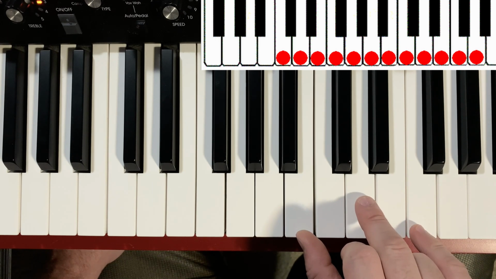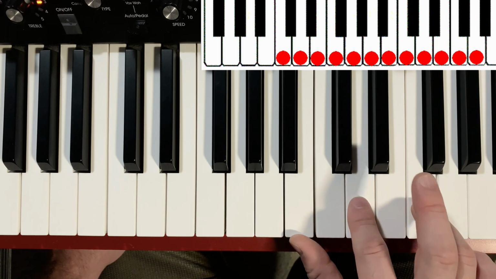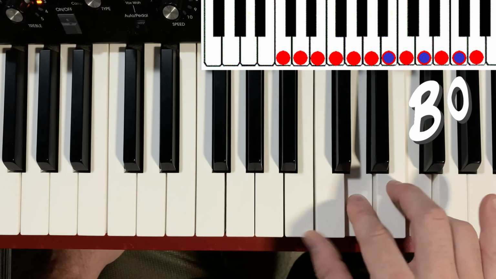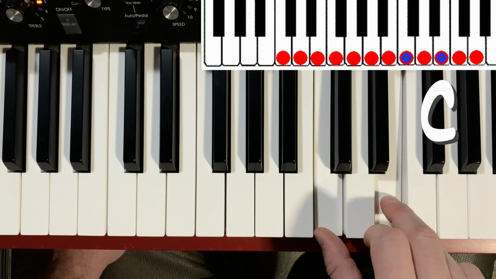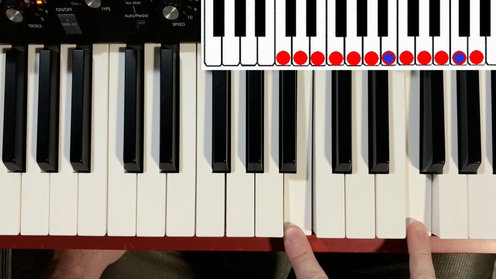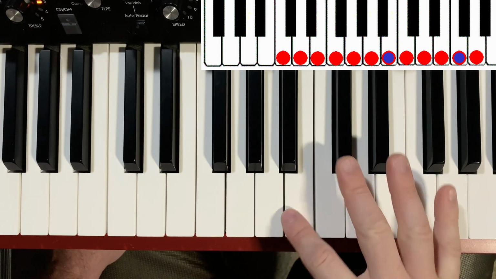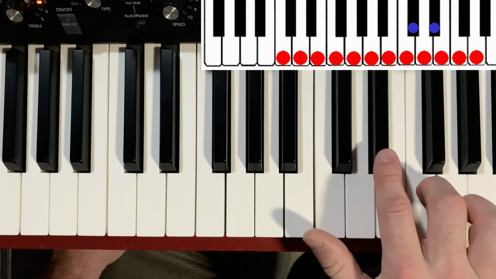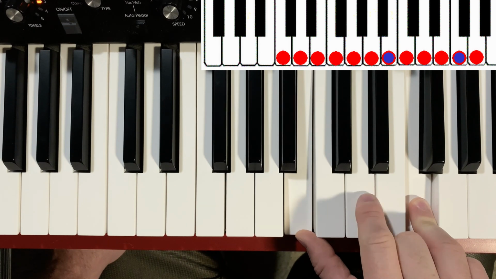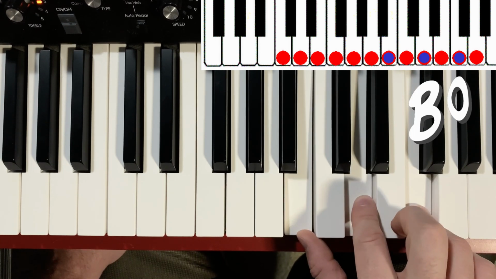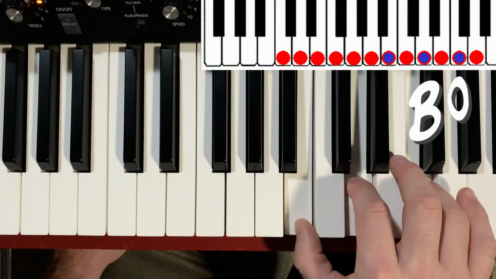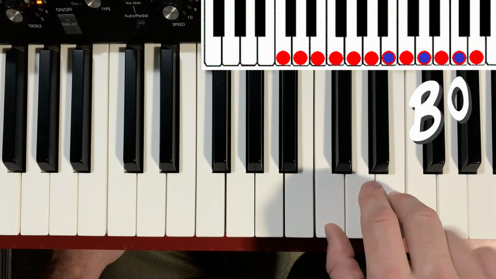If we put that diminished triad on top of that 7th chord, ooh, even more tension. Right? That tension is coming from this tritone. Look, we got another tritone. 3 whole steps, tritone. So tense and so delicious.